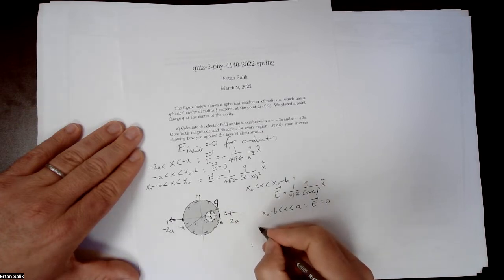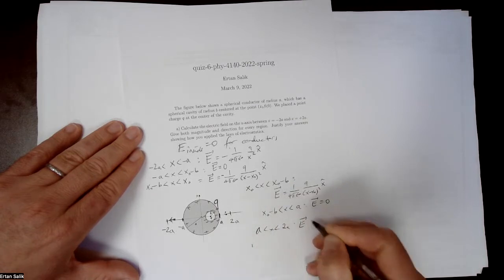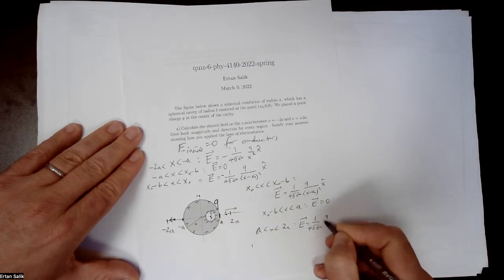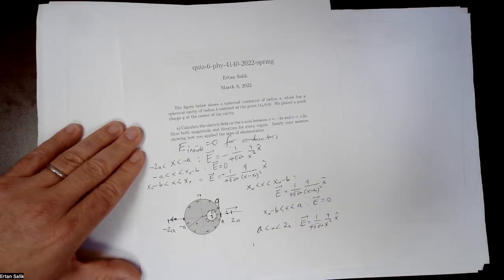And outside the conductor, a smaller than x smaller than 2a, now it's pointing to the right. So it's going to be 1 over 4 pi epsilon naught, Q over x squared, x hat. That's part A.